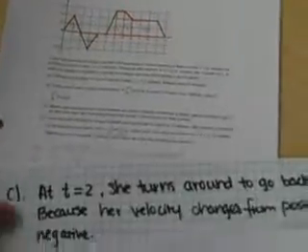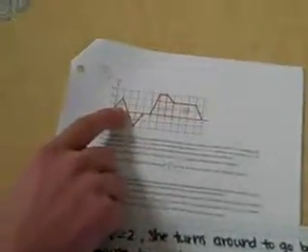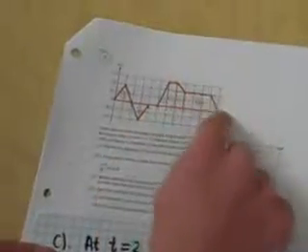Yeah, here's part C. Shortly after leaving home, Karen realized she left her calculus homework at home and she returns to get it. At what time does she turn around to go back home? Give a reason for your answer. And we have that. At t equals this value, which is right here, she turns around to go back home because her velocity changed from positive to negative. She was going forward and then she realized that she had to go back, so she went back. She stayed for a little while at home, finding her homework, and then she started riding again to go to school.